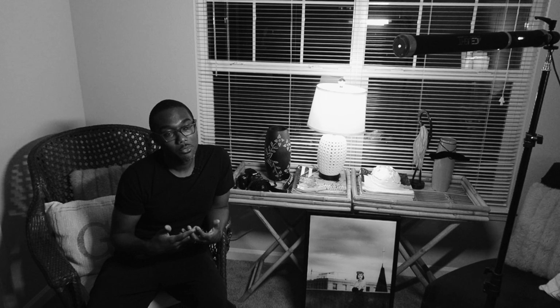So what I would suggest in this image is to try to bring up the shadow details in this image so that your viewers are able to see a little bit more.